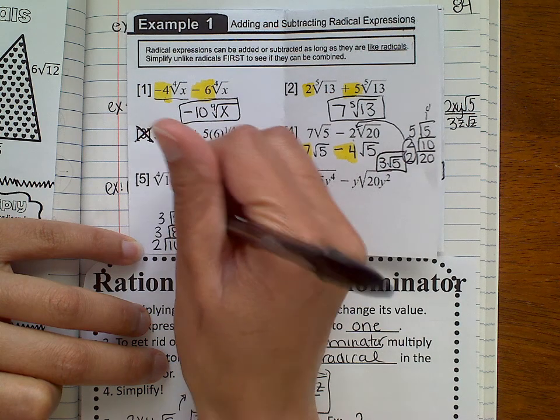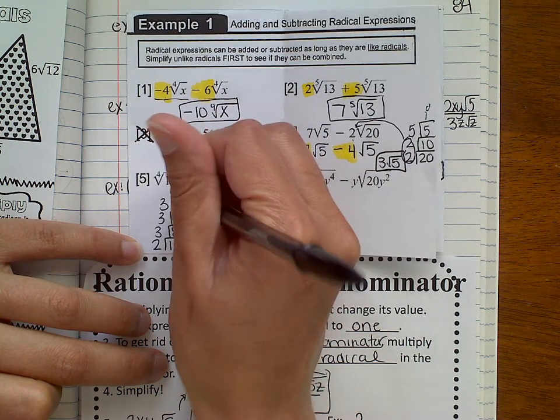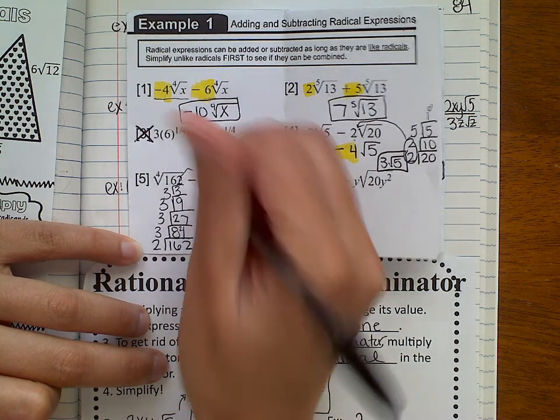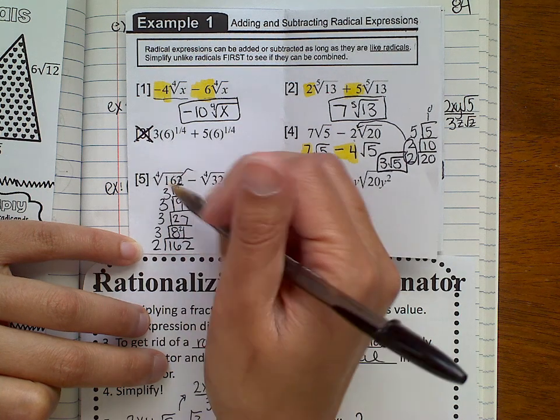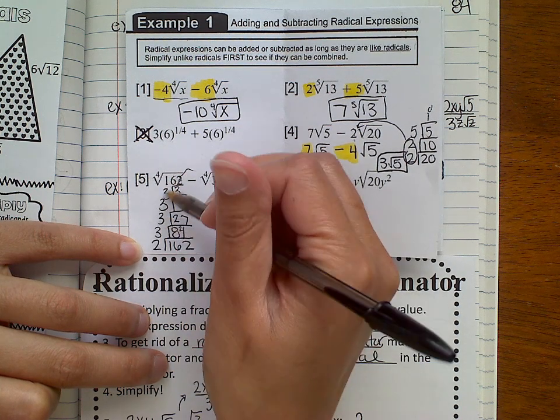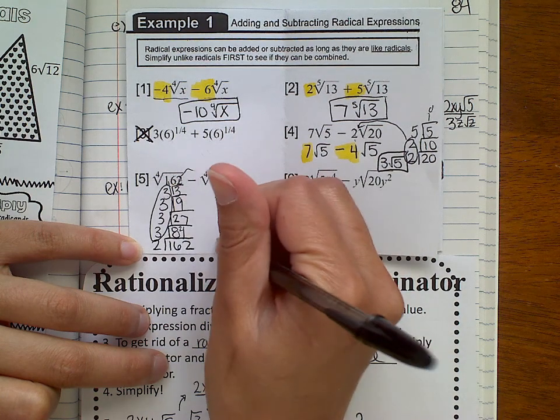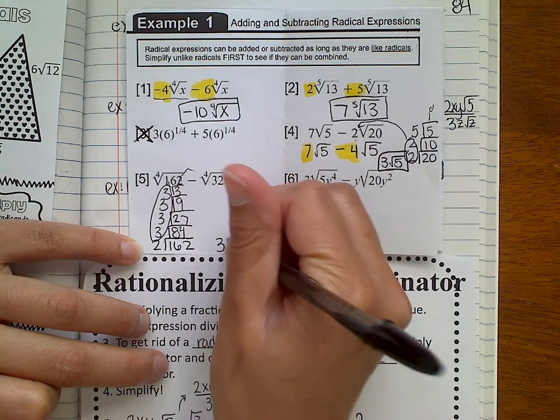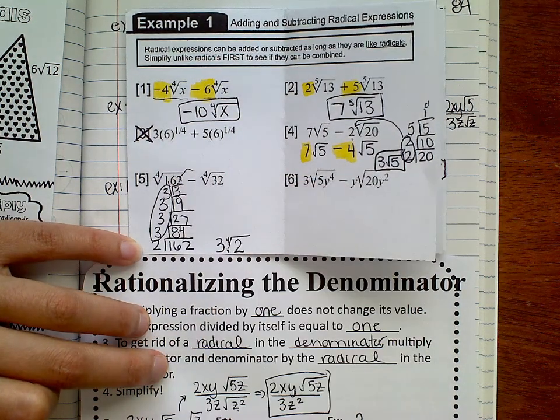Division is sometimes hard. We got lots of 3s. That's the last 3, birthday candle. Okay, so this is a fourth root. We're looking for groups of 4, so I got 1, 2, 3, 4. So a 3 will come out, and then I'll have a fourth root of 2 left.